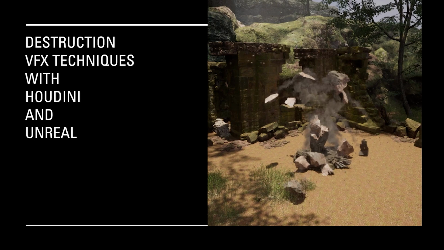The second technique will utilize a single shattered FBX file from Houdini that will be converted in Unreal into a geo collection and simulated with chaos dynamics. Finally, I will demo how a chaos destruction simulation can incorporate Niagara particles in a procedural manner to add extra dust and debris to the overall look of the simulation.